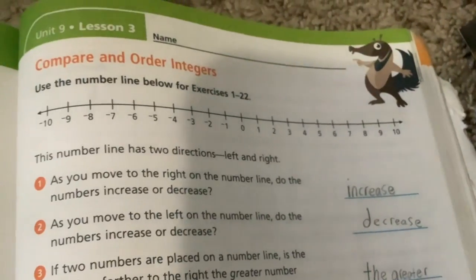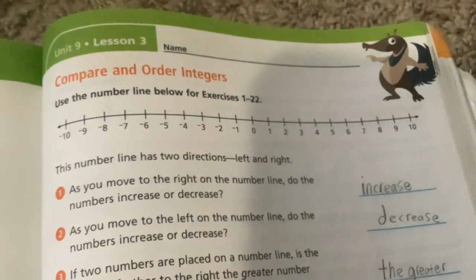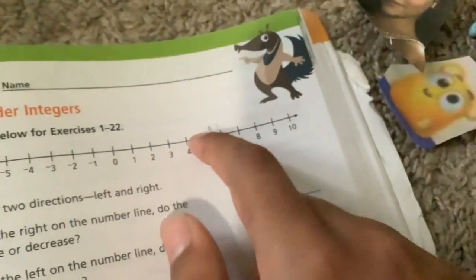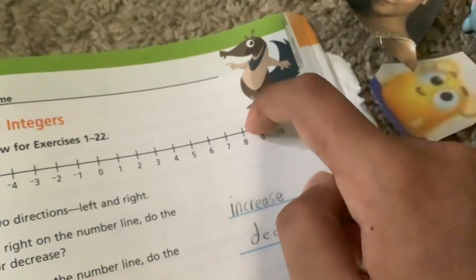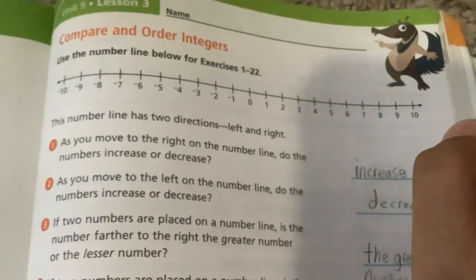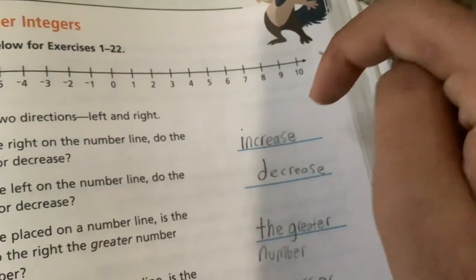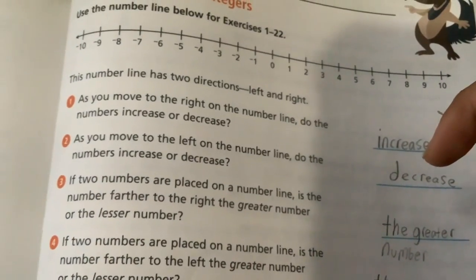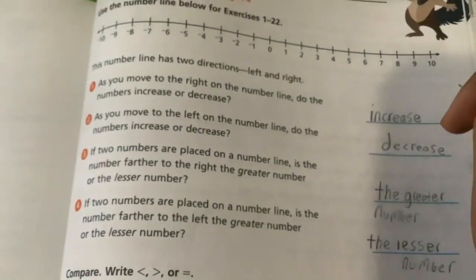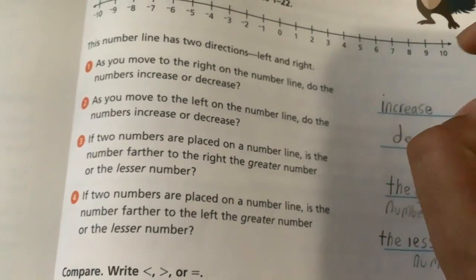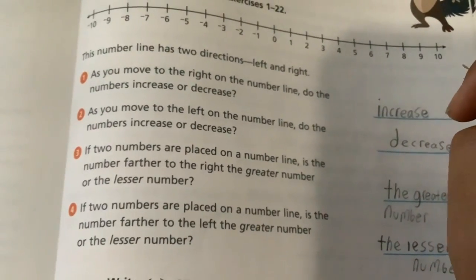As you move to the right on the number line, do the numbers increase or decrease? Well, if we move right, then it would be positive numbers, with each number being one more than the one before it. So that would be increasing. Increase. As you move to the left on the number line, the numbers decrease because we're going negative. Decrease.